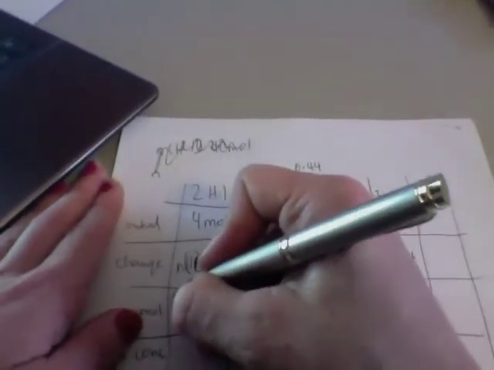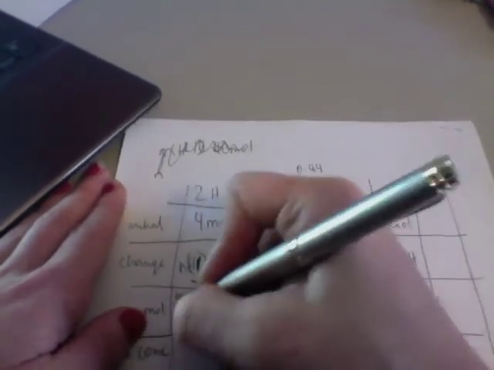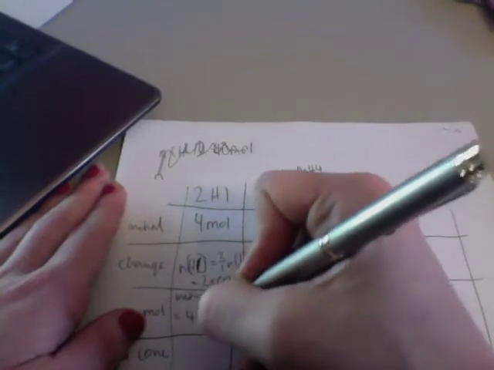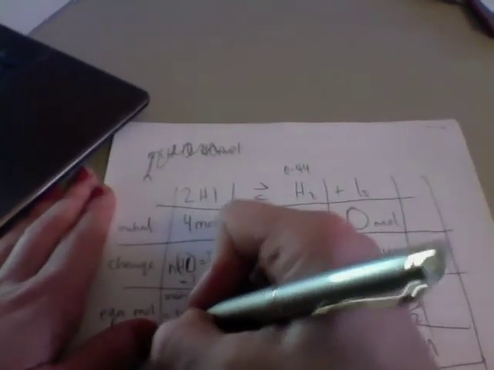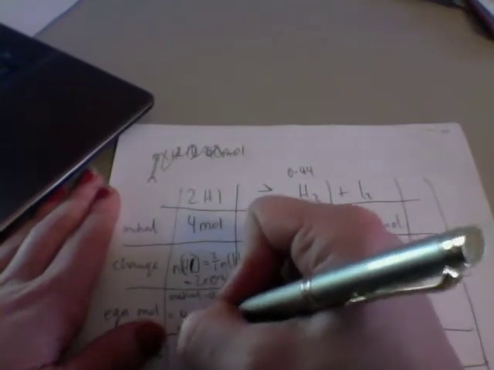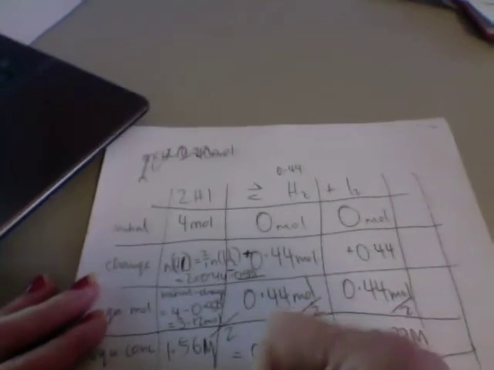Nearly there. So the equilibrium moles will have to be initial minus change, which equals 4 minus 0.88, equals 3.12 mole at equilibrium. The concentration would be divided by 2, which is 1.56 M. Now we can just sub everything into our equilibrium constant to determine K.